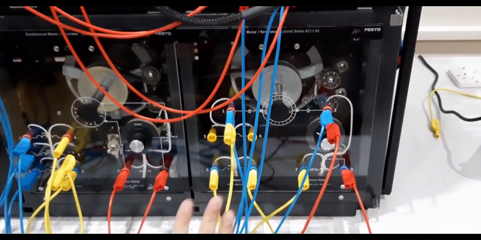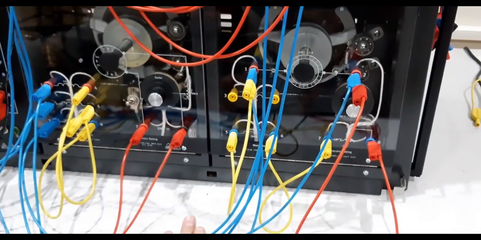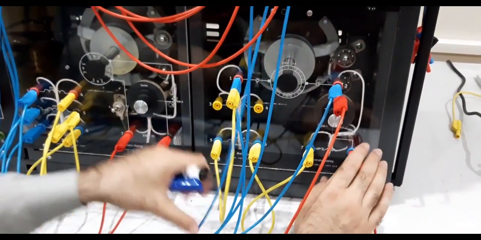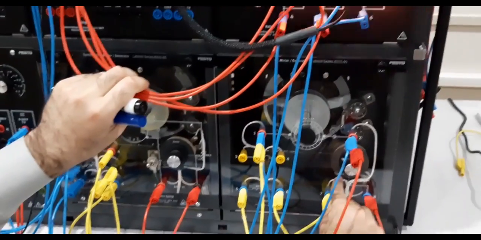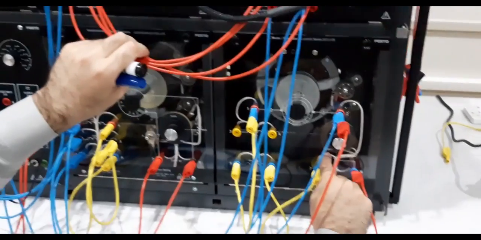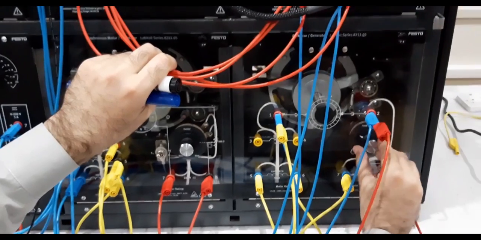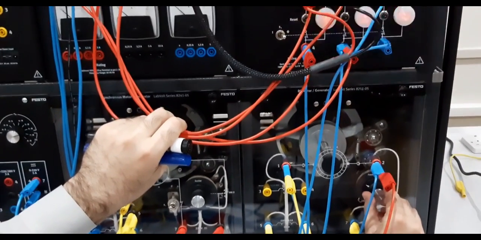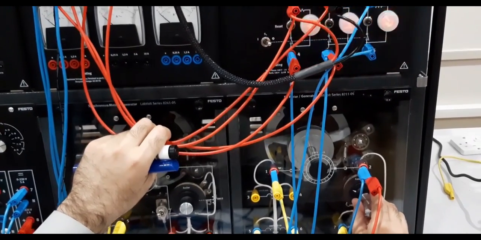As I mentioned, we first increase the speed by increasing the armature voltage, and now we will increase the speed further by decreasing the field. So here is the rheostat. On this side one can see that the resistance is maximum, on this side the resistance is minimum. So by pushing the knob toward this side, it means that we are increasing the resistance.